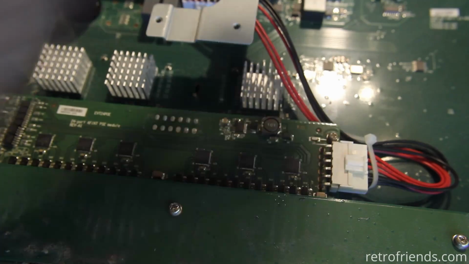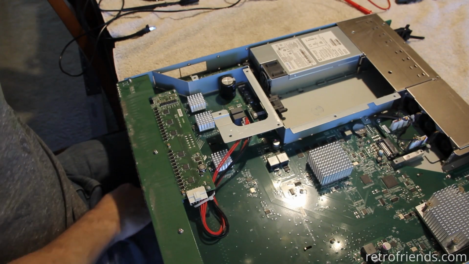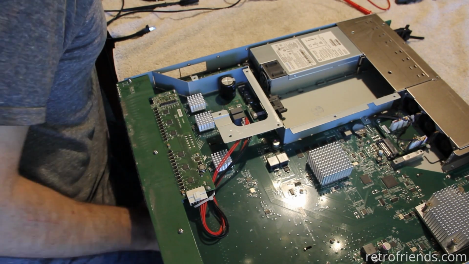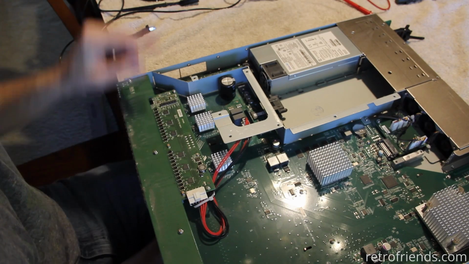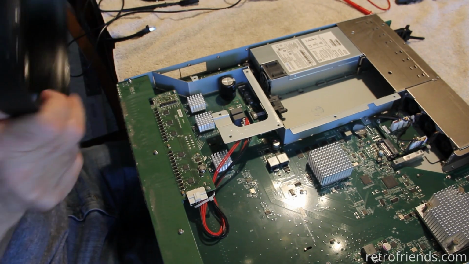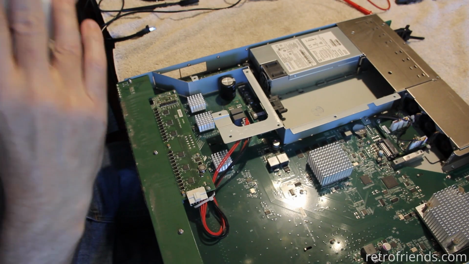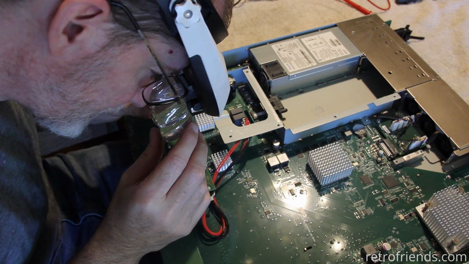I'm not much of an electronics engineer, but I might be able to trace that down. Get the data sheet for this chip. I think we can see the number. LM5574.